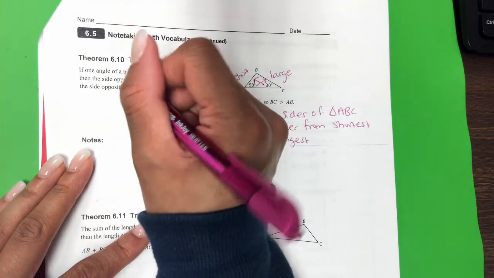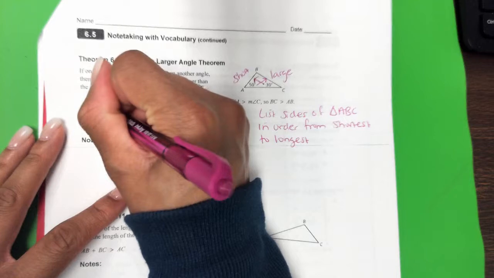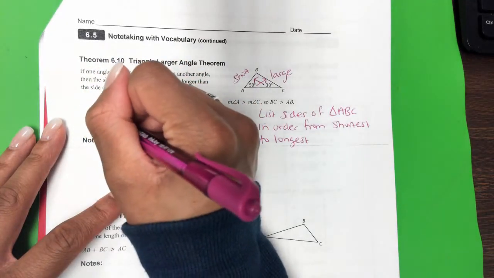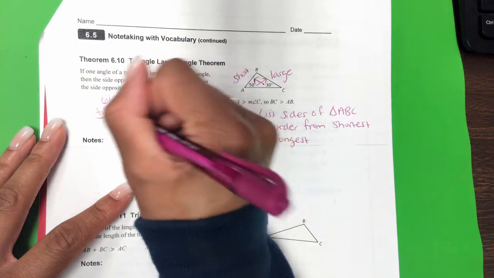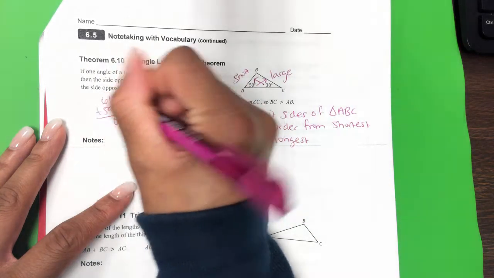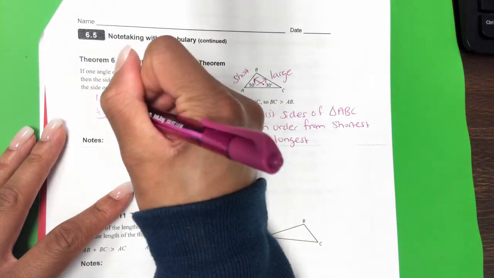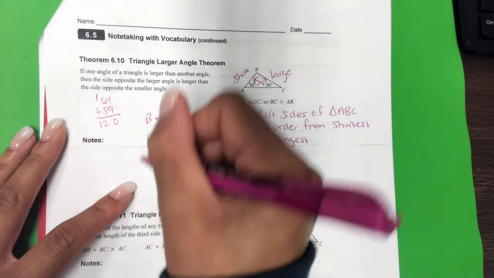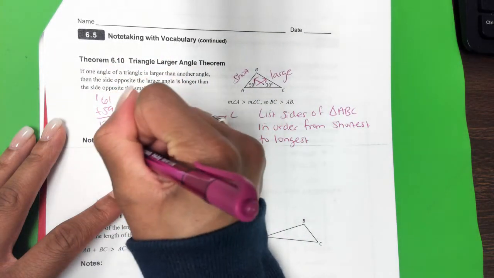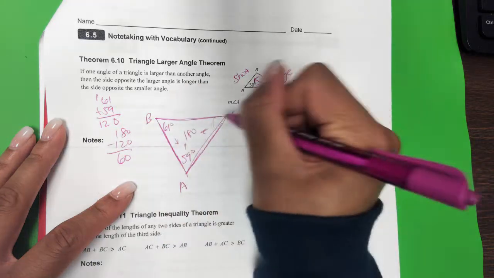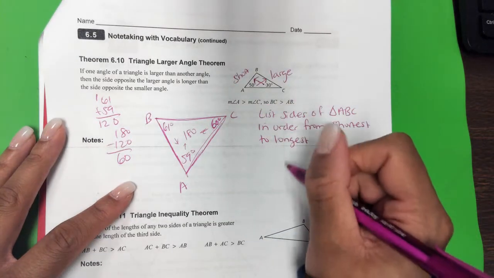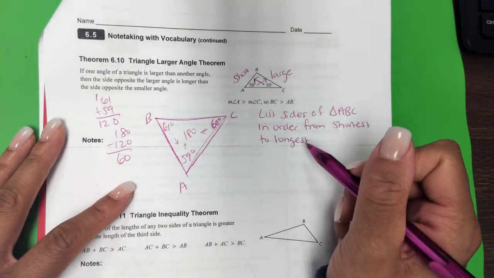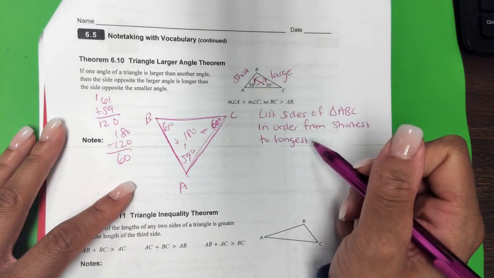So I have 61 plus 59, and I get 120, right? And then I take 180 minus 120, and I'm left with 60 degrees. So now I'm able to label the measure of my sides from shortest to longest.